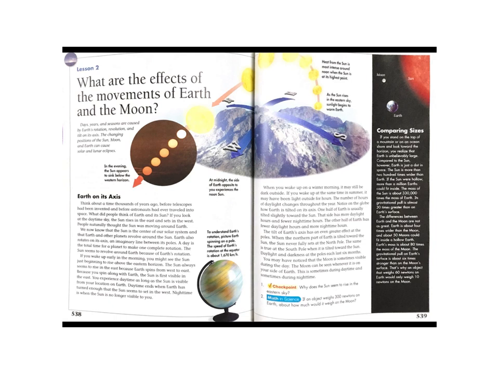If you wake up early in the morning, you might see the sun just beginning to rise above the eastern horizon. The sun always seems to rise in the east because Earth spins from west to east. Because you spin along with Earth, the sun is first visible in the east. You experience daytime as long as the sun is visible from your location on Earth.